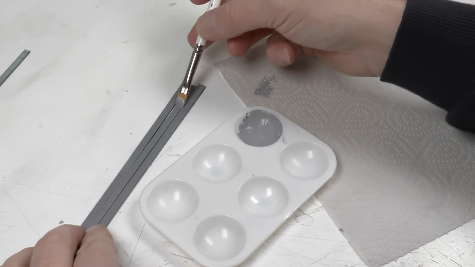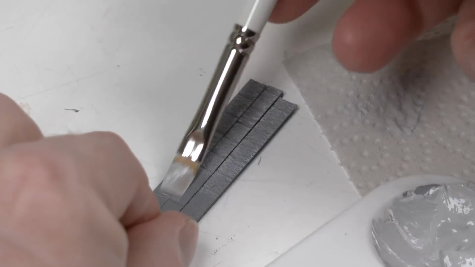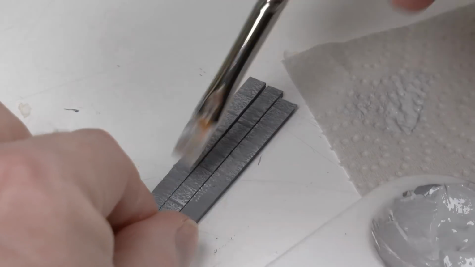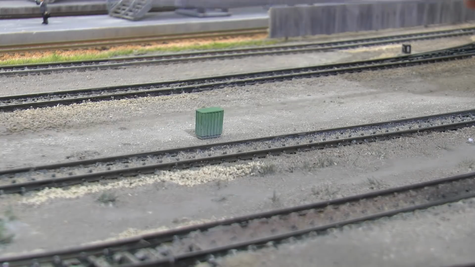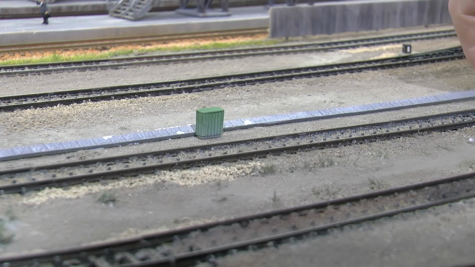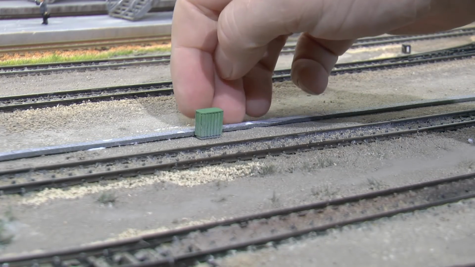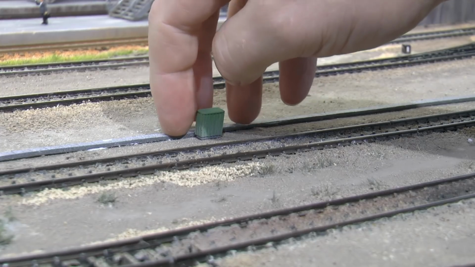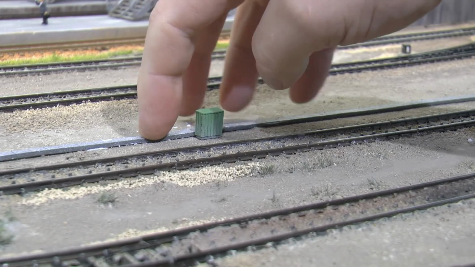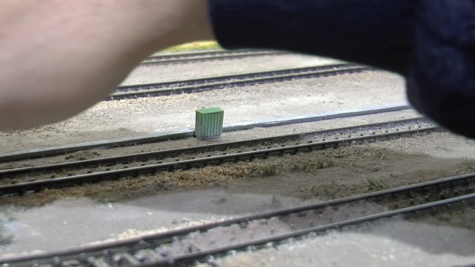Wipe most of the paint off on a piece of paper and then dry brush the surface. Leave that to dry and then it's just to apply some glue. Scenic glue on the backside, or PVA glue if you like, Elmer all-purpose. It's not very sensitive, it's just so it's water-based and does not damage the styrofoam. Then just press it in place like this.